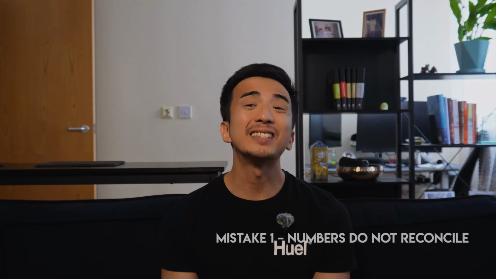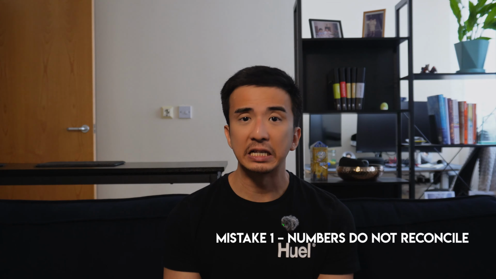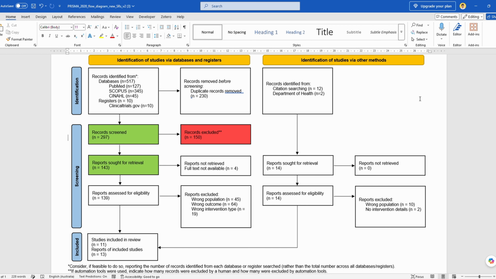Now let us cover the most common mistakes I see as a marker. Mistake number 1, numbers that do not reconcile. This is the most fundamental error, and it is often the last thing that students check. Every number in your flow diagram must be traceable. A marker reading a flow diagram where the numbers do not add up mathematically will question the rigor of the entire review, not just the flow diagram.